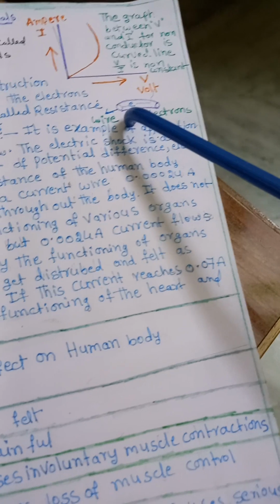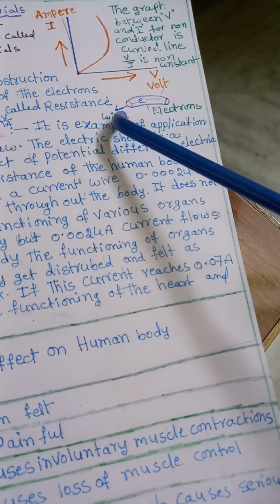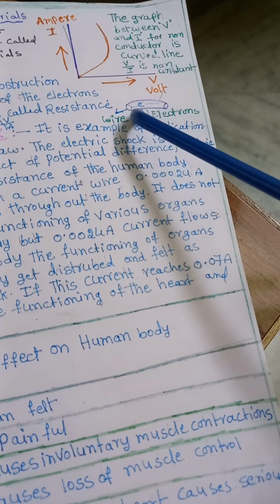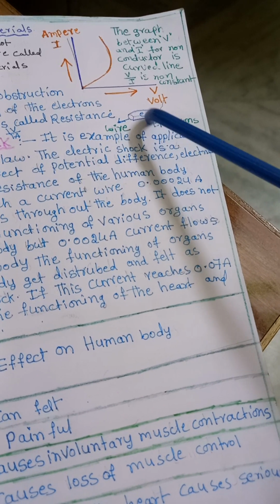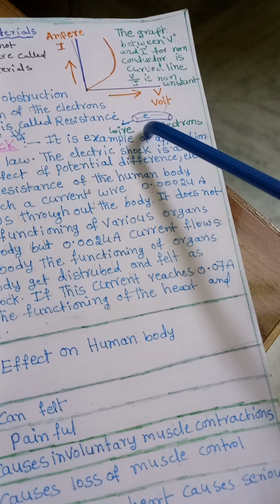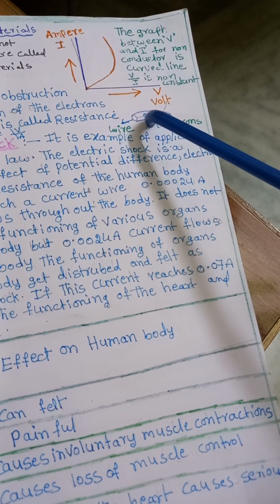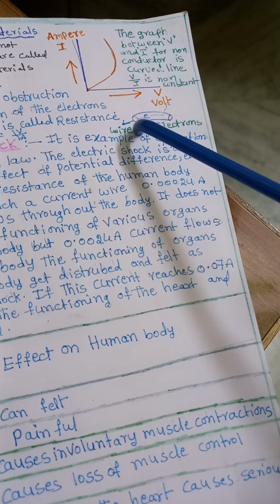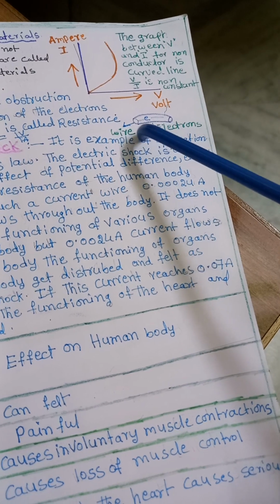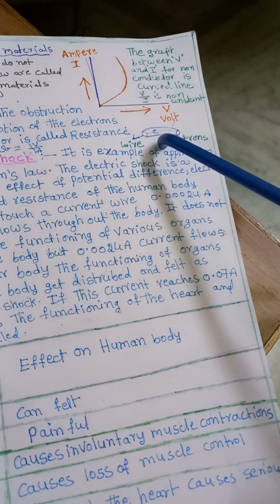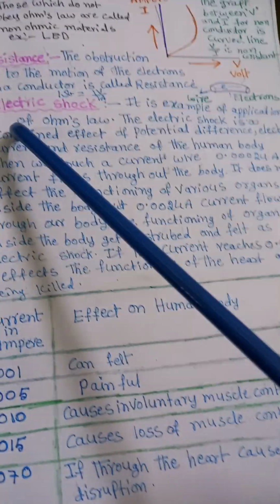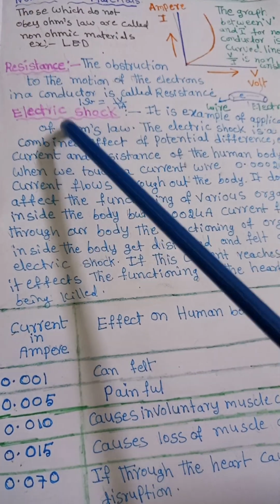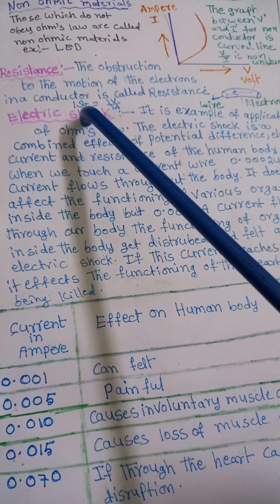It means when the electrons move through the conductor, there are lattice ions inside it. The electrons collide with the lattice ions, so the motion of the electrons decreases. This process is called resistance, and resistance is measured in ohms.